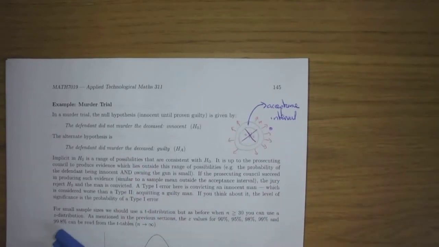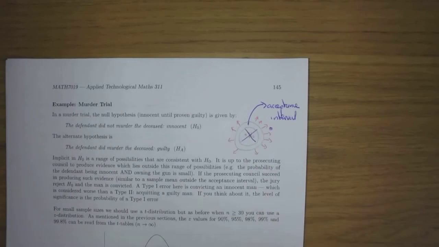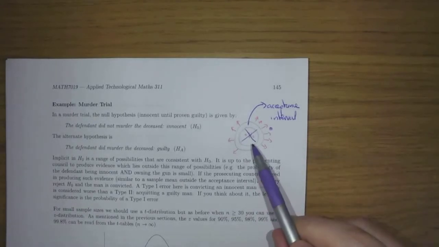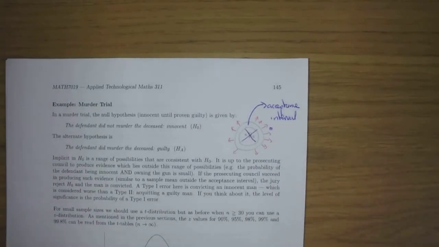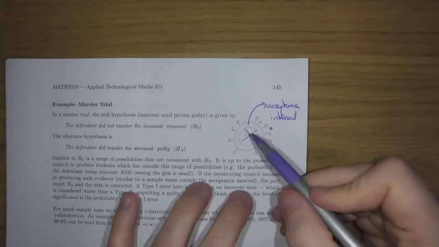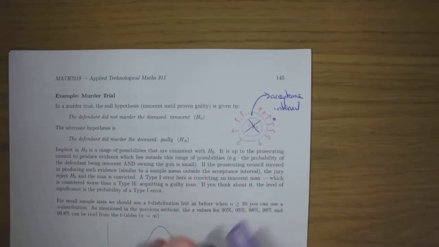So the way it works in the murder trial is the job of the prosecution is to come up with evidence that is inconsistent with innocence, in a rough sense, that the probability of them being innocent and all this evidence being there is very, very small. And that's what they mean when they say beyond all reasonable doubt. All of these other things are in reasonable doubt. The probability of someone being innocent and having all that evidence, there's still some doubt, maybe they didn't do it. Okay, now what are the errors?